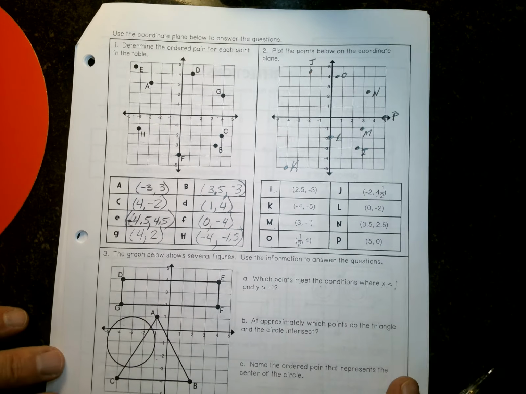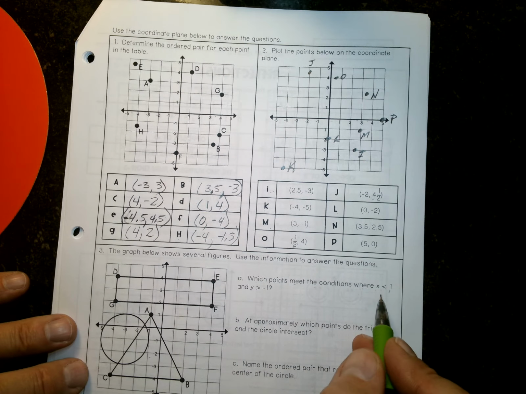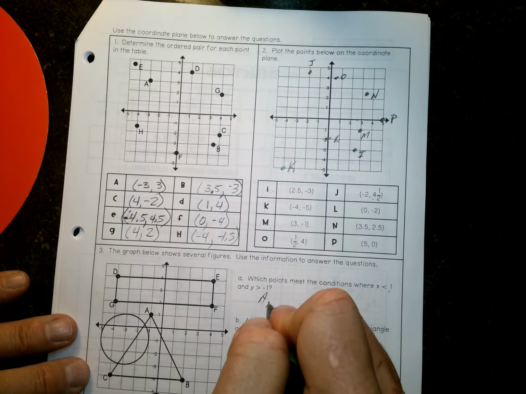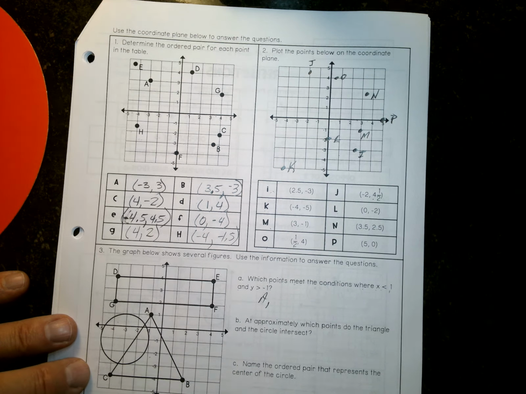Okay, so let's start with this. We want X less than 1. So for it to be less than 1, it has to be 0 or this side. So I'd say letter A is. Let's start with that one. Letter A is less than 1, but its Y is greater than negative 1. So letter A is absolutely one. So you see it's in that third quadrant.